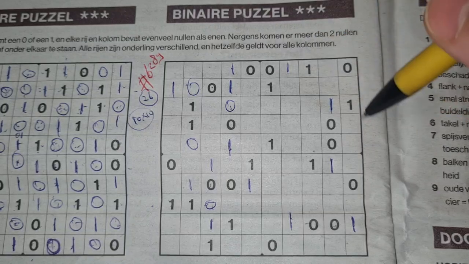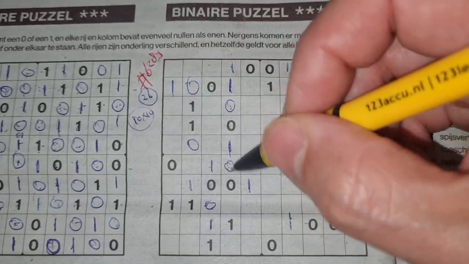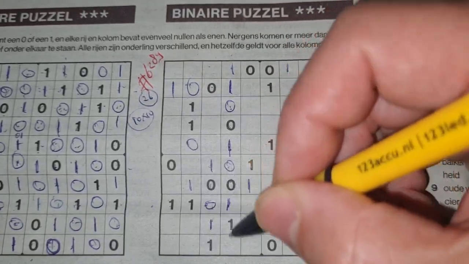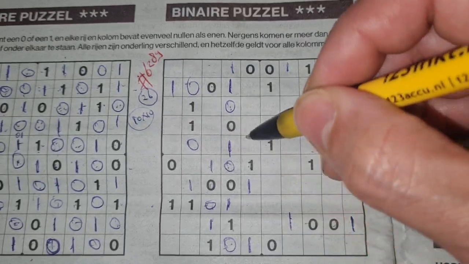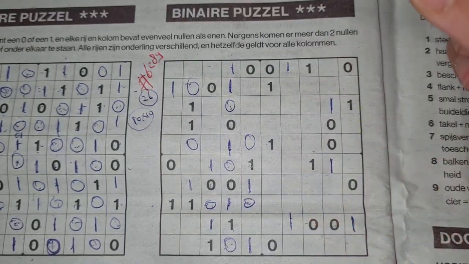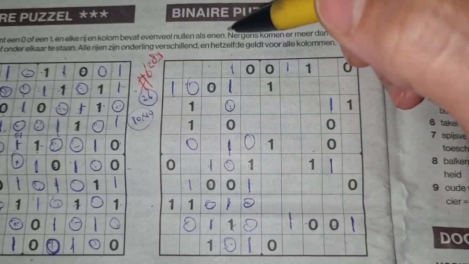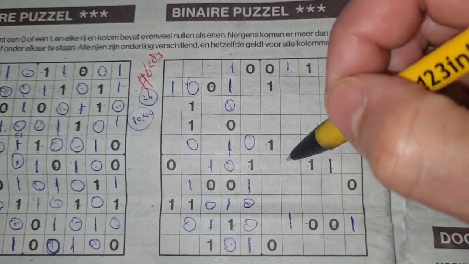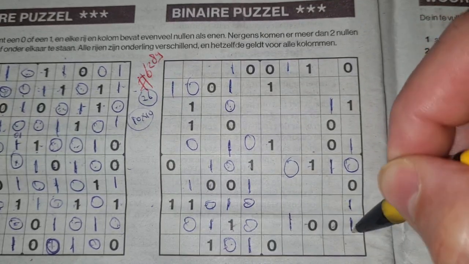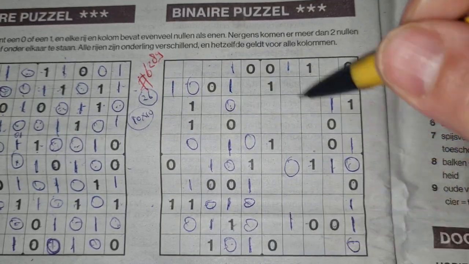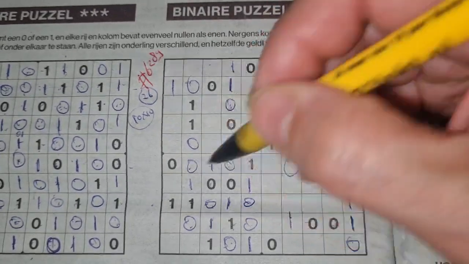Do we have double ones? No. Between 2 ones comes an O. Double O, here one, there one. Double one, here no, there no. Between 2 O's comes a 1. Double one, here no, there no. Double one, here no, there no. Double O, here one, there one.